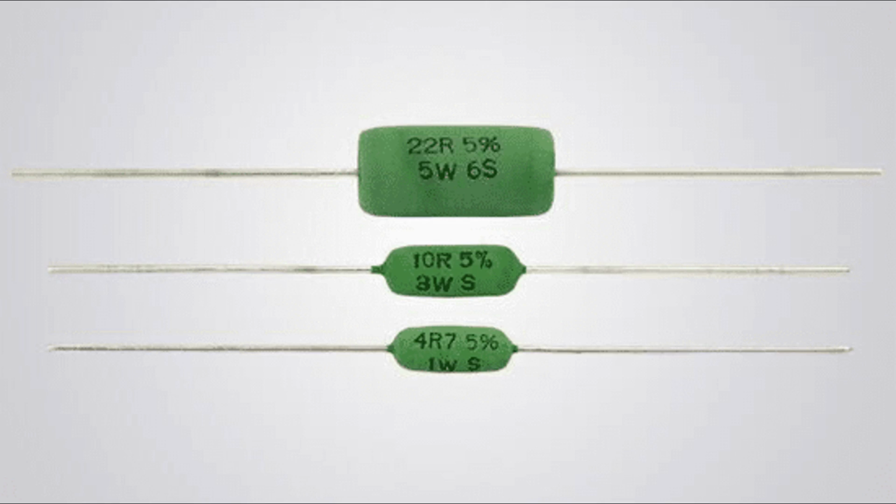What are fusible resistors, and what are the characteristics and uses of fusible resistors? Fusible resistors, also known as fuse resistors or safety resistors, are a type of electronic component designed to protect circuits from excessive current or overloads. They combine the functions of a resistor and a fuse in a single package.